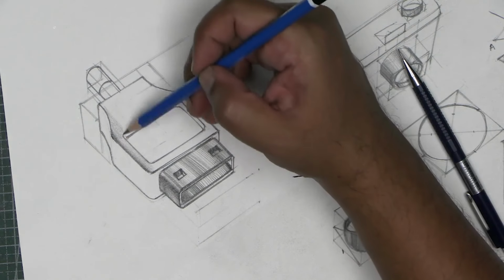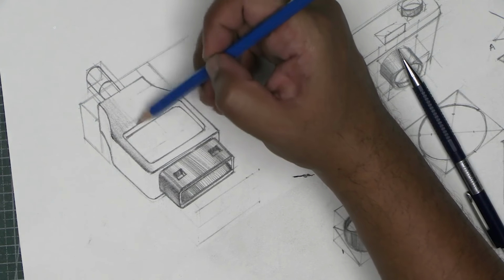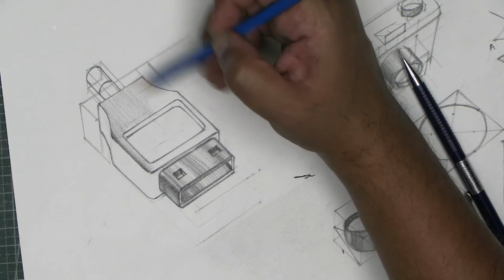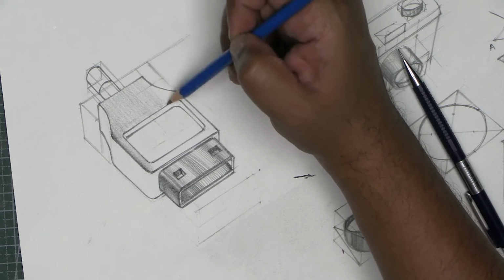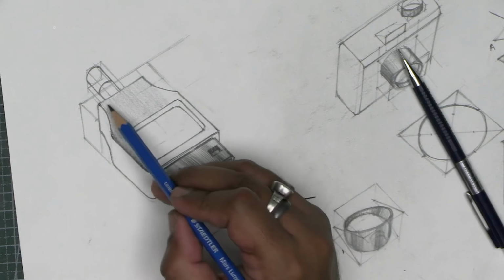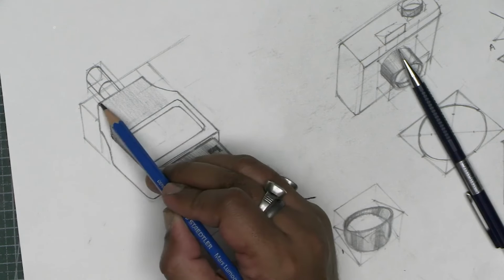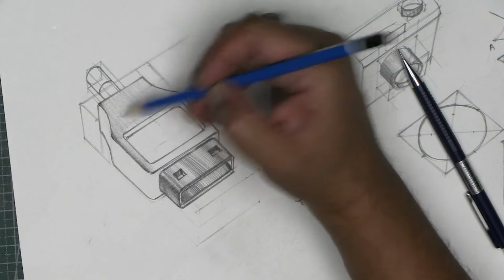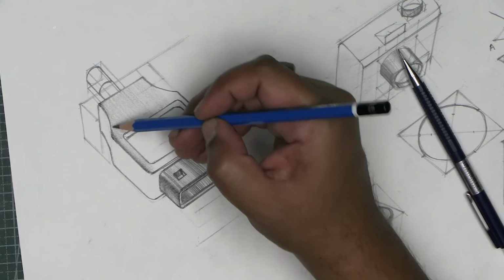Just with one pressure, you should be doing it. There is no light and shade, no dark and light. Just smooth texture. Make the edges smooth.